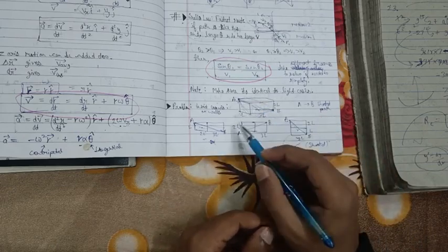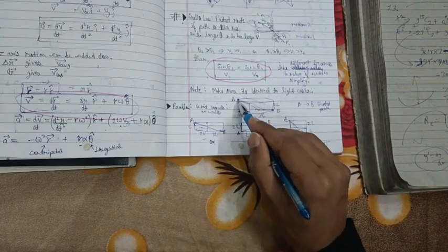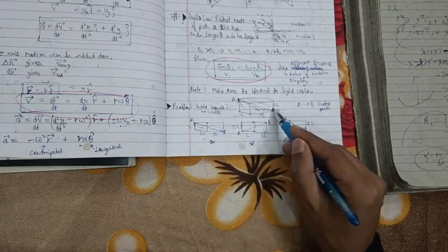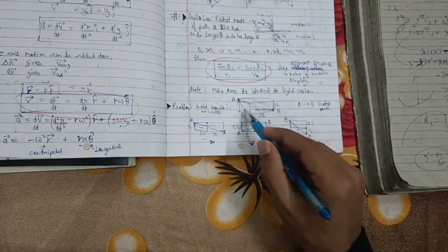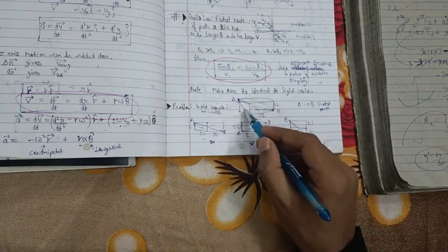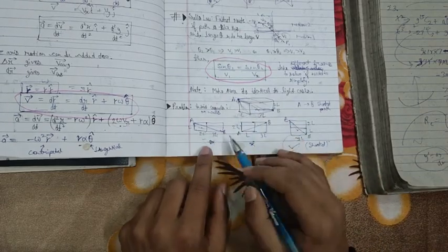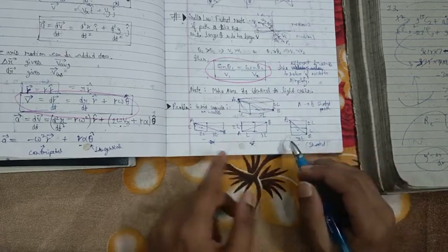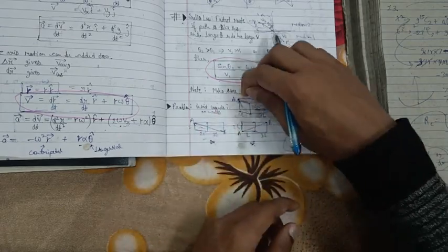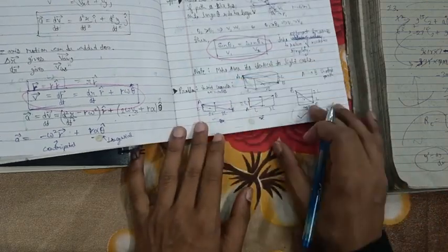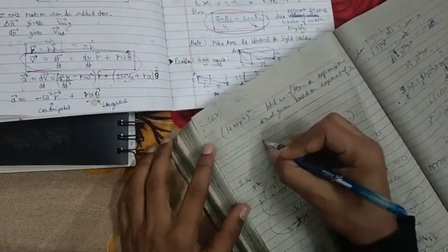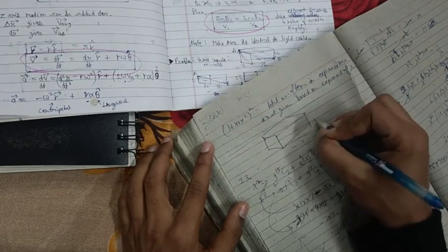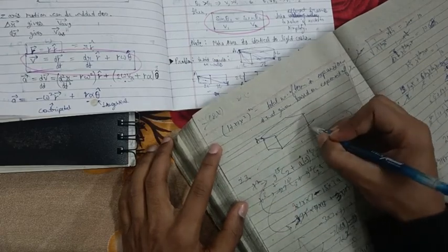For example, this is a cuboid shape and a person has to crawl from this A point to the B point. Then to find the shortest path we have to just travel along the surfaces. So we will open this box and see which path is the shortest. We will try to open it in many ways. This is a cuboid, so let's say this is point A and this is point B.